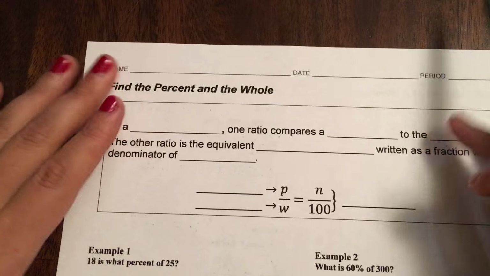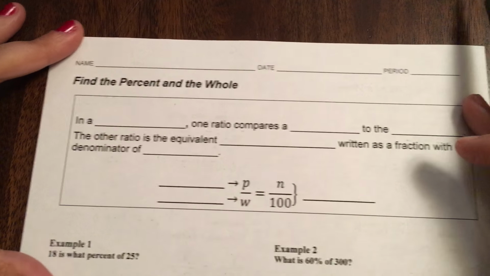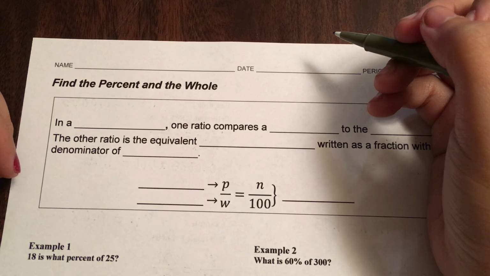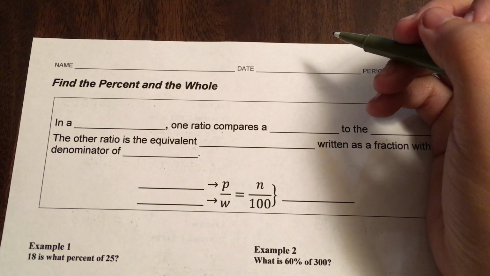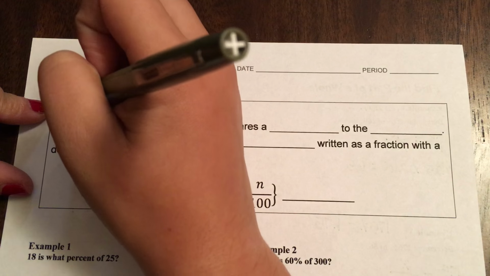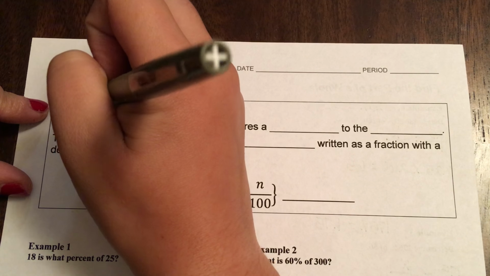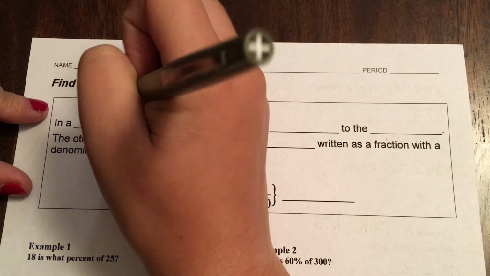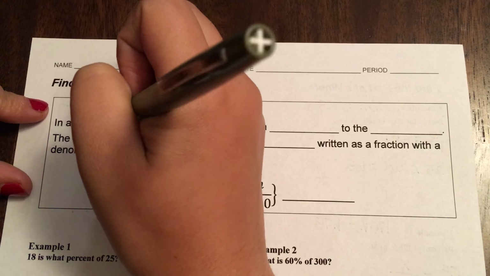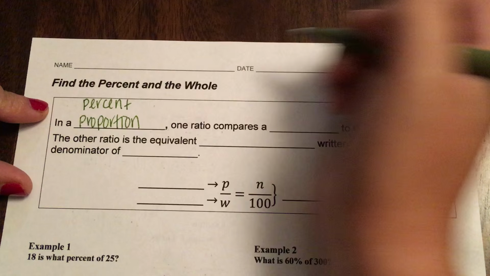Now, on the back, this time it's going to be a little bit different. This time we're going to be either finding the percent or we're going to be finding the total. So we're going to be using something that's called a percent proportion. Okay?